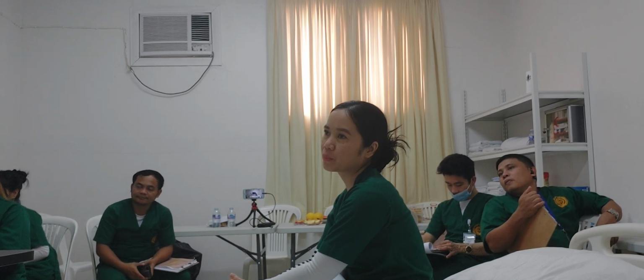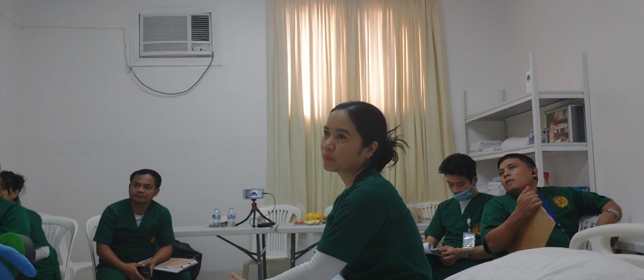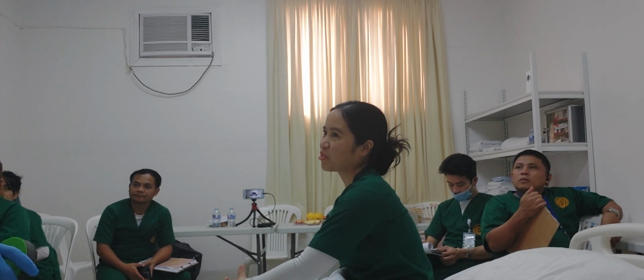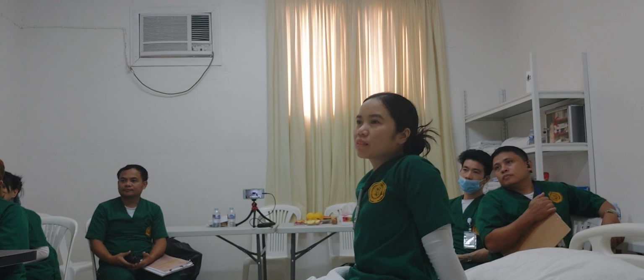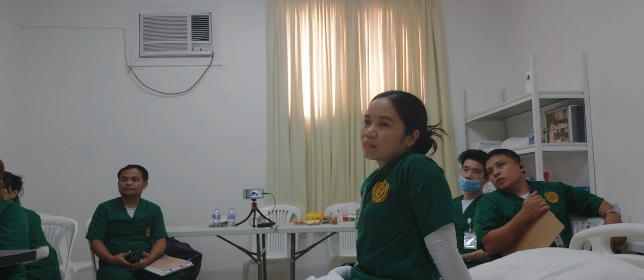Anong measurement niya? Kilogram. So what if naka-pounds yung weight mo? Ko-convert mo pa yun into kilograms, kasi ano kailangan natin? Kilogram. So, then kilogram naman yung weight ng patient natin. Then we can write our data here. 52 kilograms. How about the height of your patient?